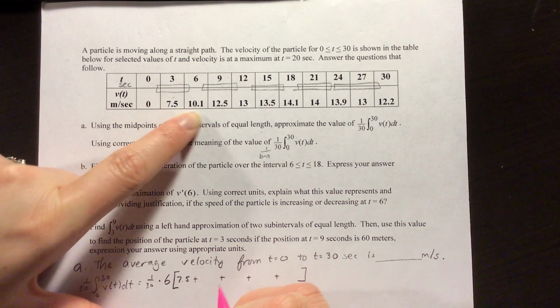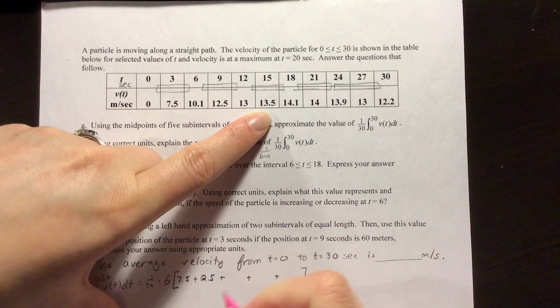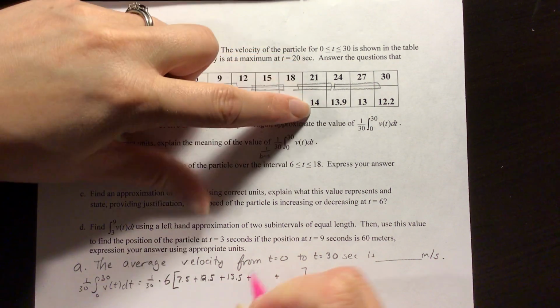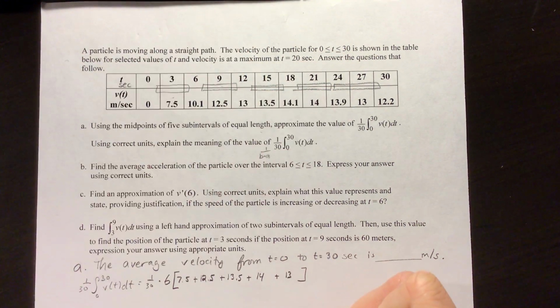7.5, 12.5, 13.5, 21 will be 14, and 27 gets us 13.